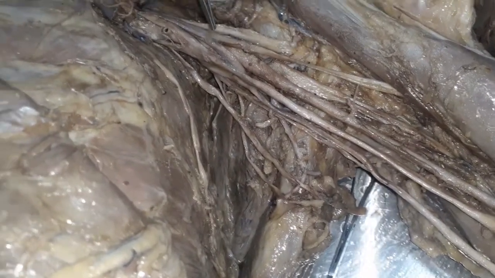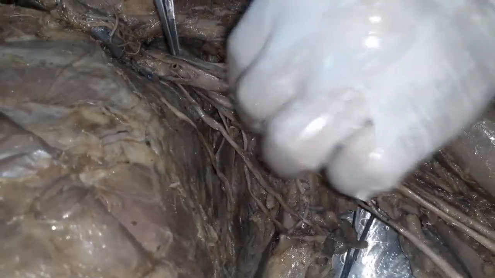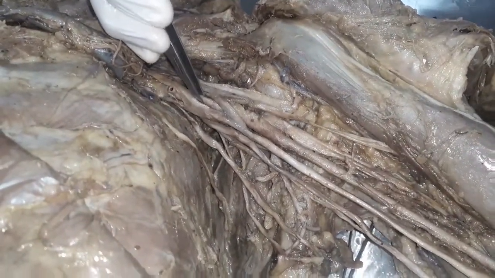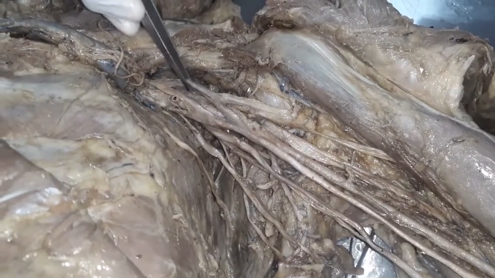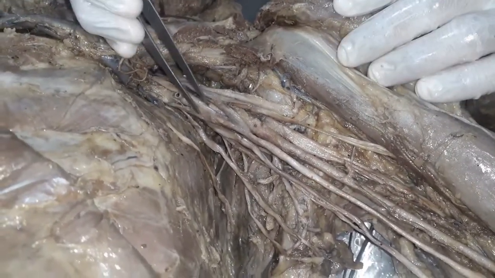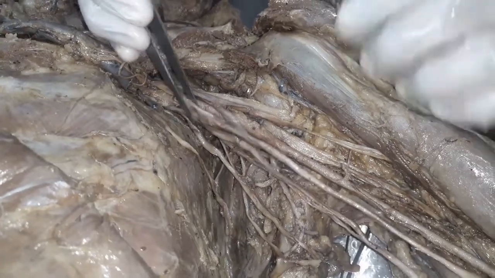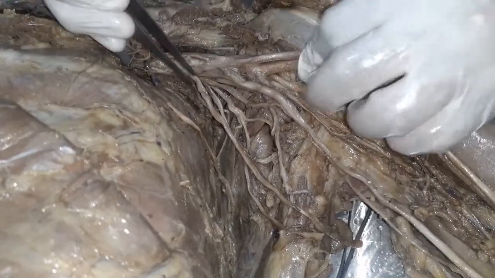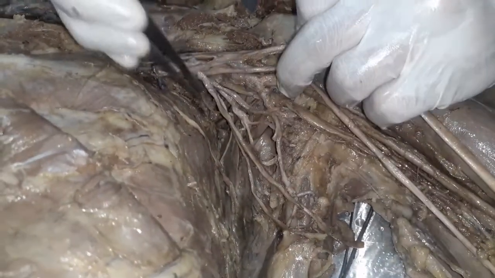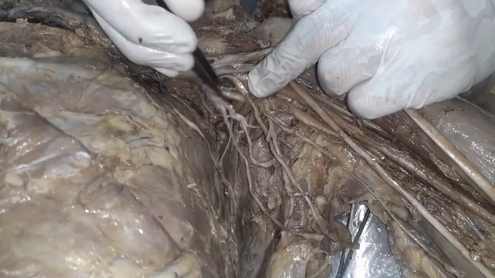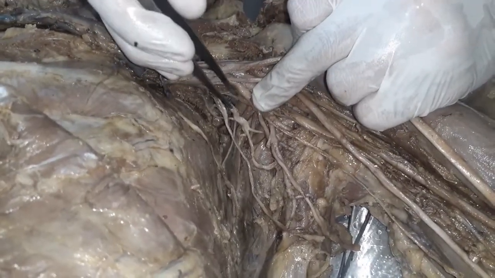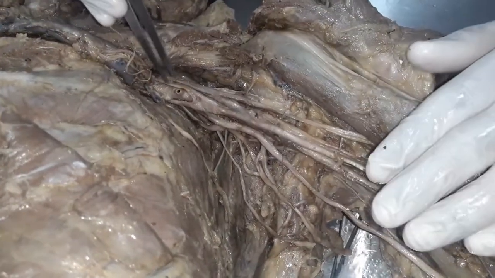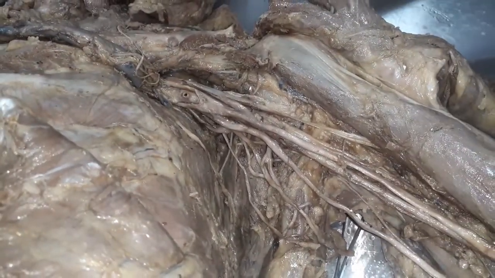First we will identify the axillary artery. So this is the axillary artery. The cord lateral to it is the lateral cord. The cord medial to it is the medial cord, and the cord posterior to it is the posterior cord. So the three cords are the posterior cord, the medial cord, and the lateral cord. These are the three cords of the brachial plexus.